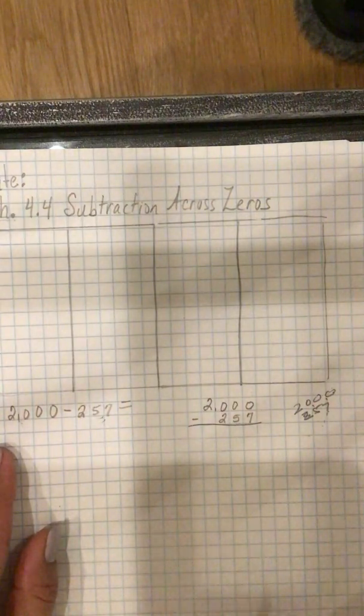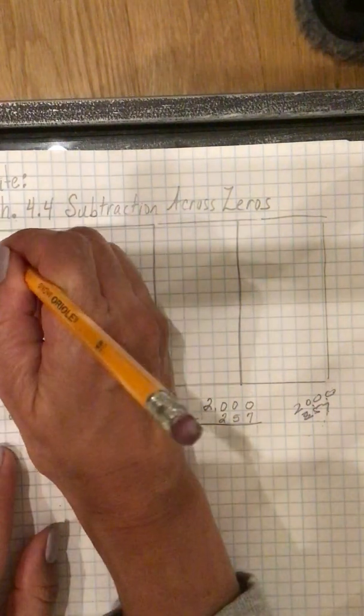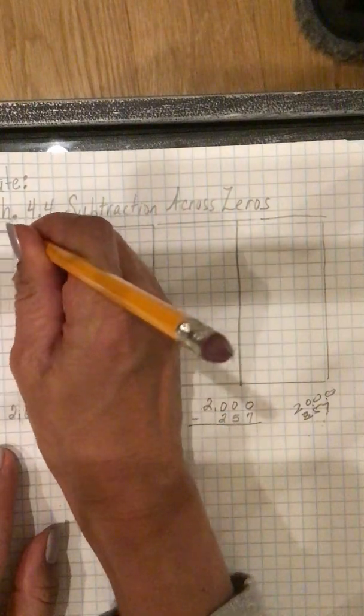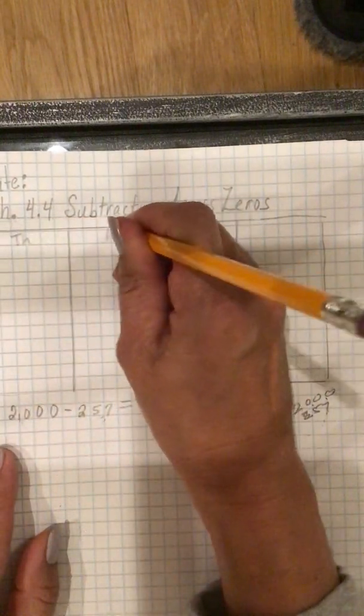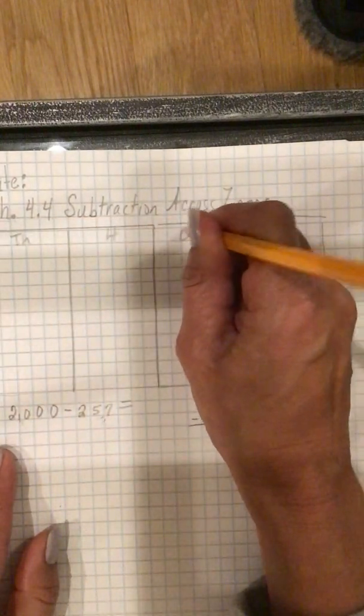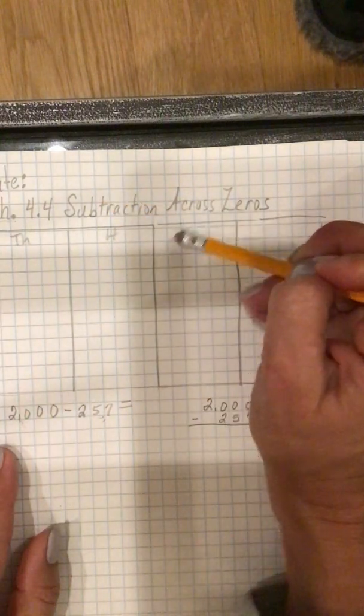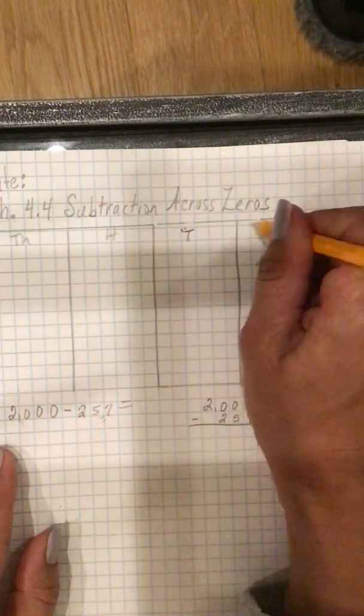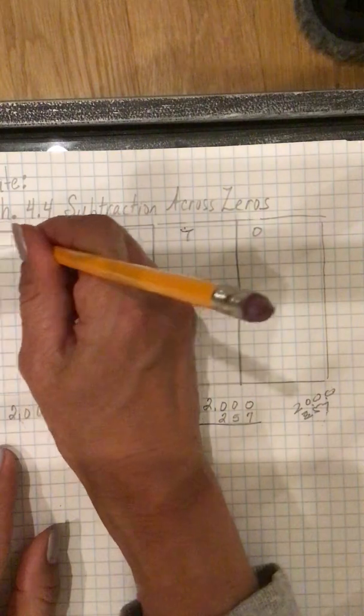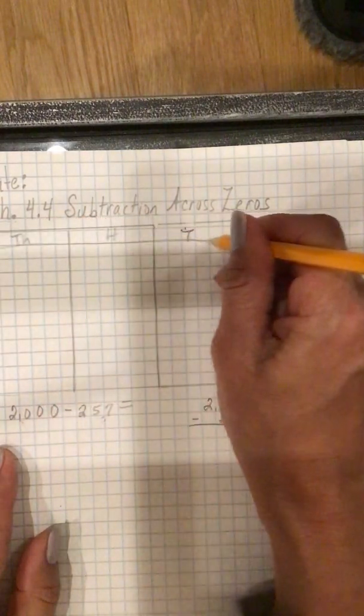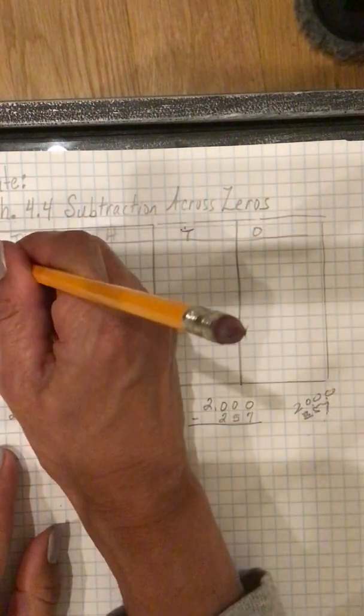So first we're going to go ahead and build our number 2,000. Oh, I forgot to label my chart. Let's go ahead and label our thousands, our hundreds, our tens, and ones. Now let's build our number.